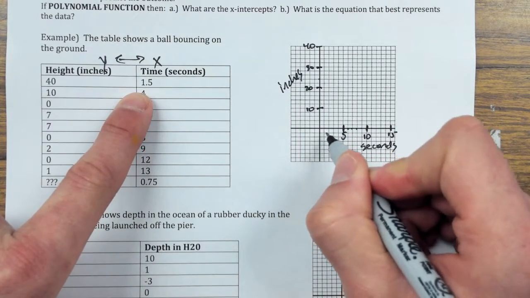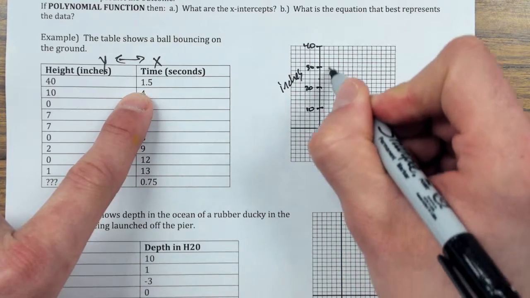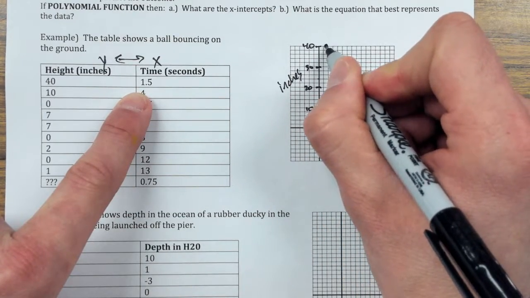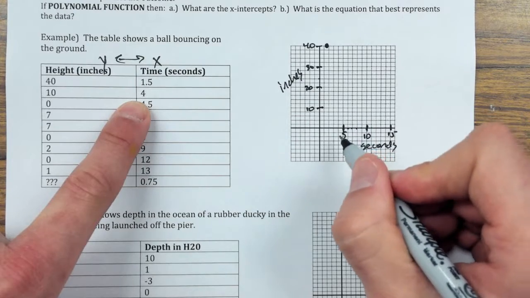1.5, 40. It's going to be right here. 4, 10.